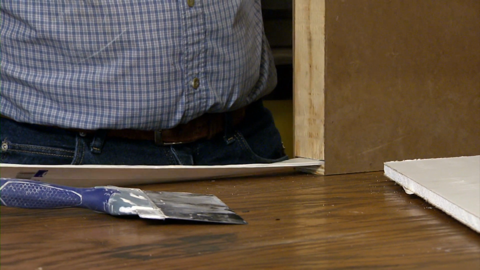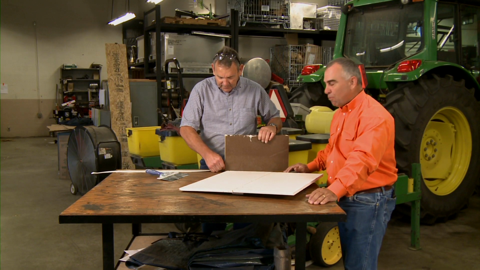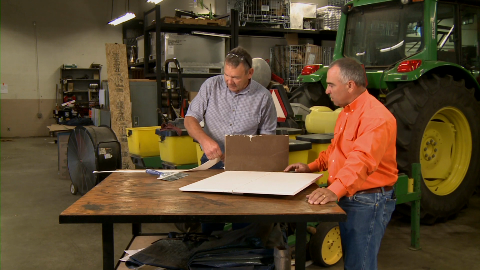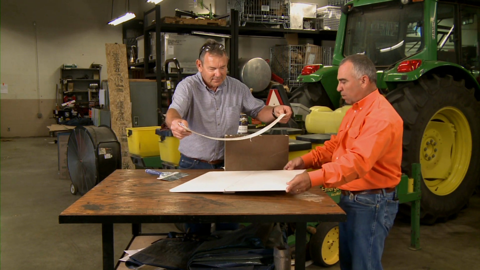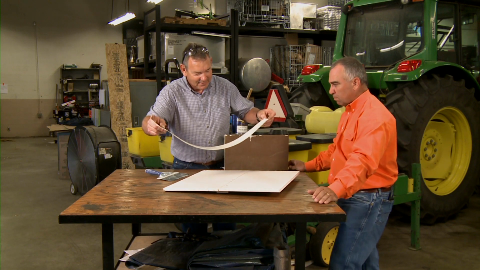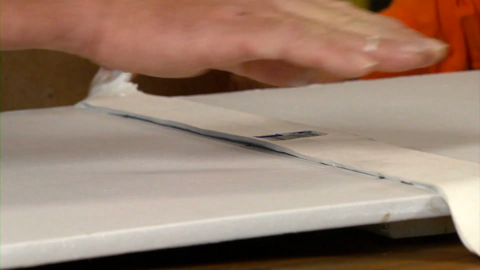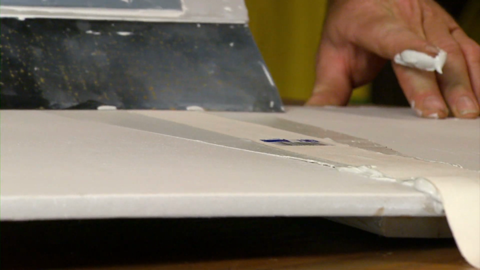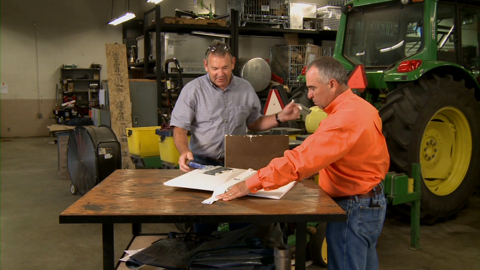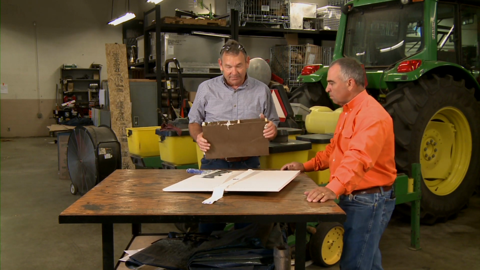So just a couple pieces of scrap plywood, some Masonite on the sides, you get a little mud on your tape, and then it's easy enough to take that and put it right straight onto the joint. So that's a poor man's mud box that you can make in just a few minutes at home.